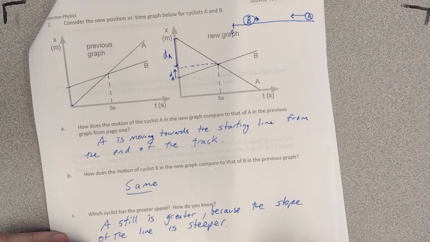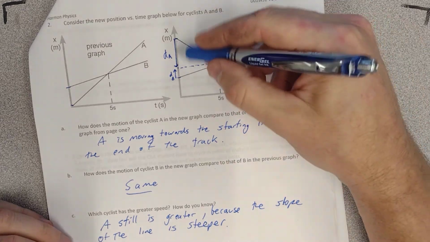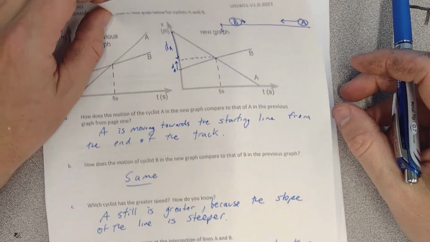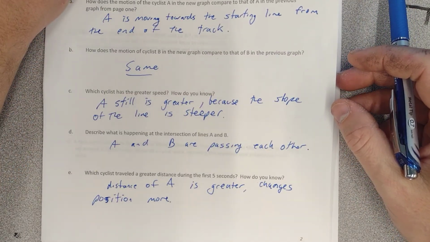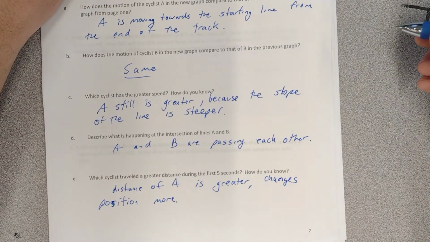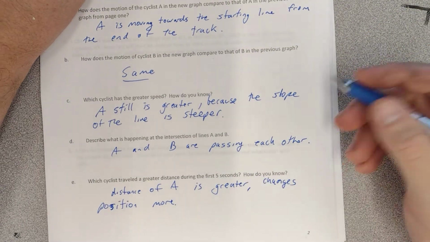Greater. Changes position more. All right, greater change in position, therefore more distance. Very good. Distance of A is greater. Changes position more. It's traveling faster over the same amount of time. A number of ways you could say that.